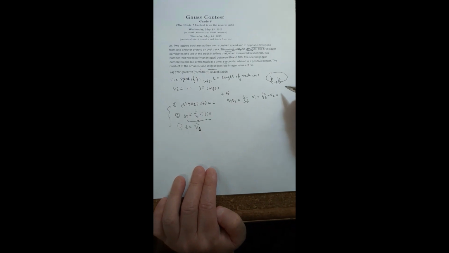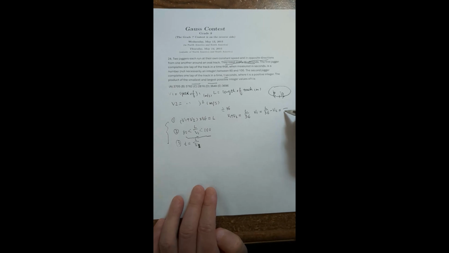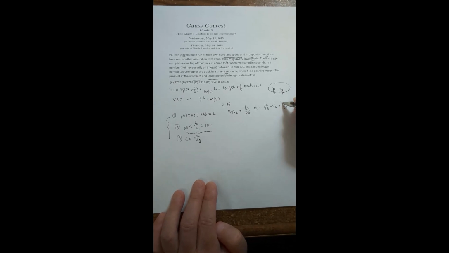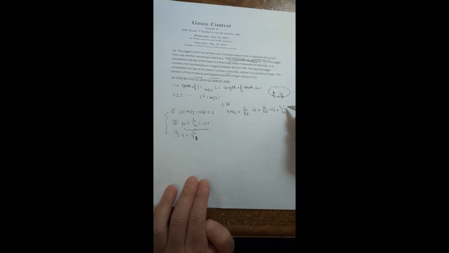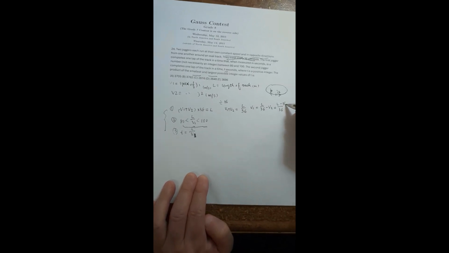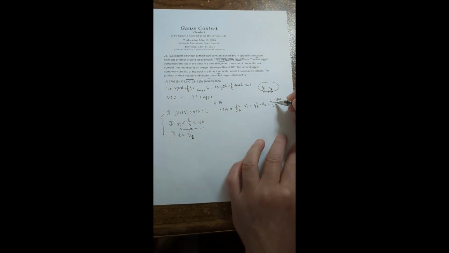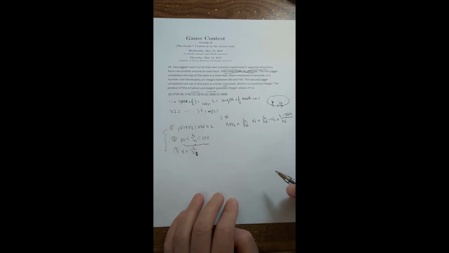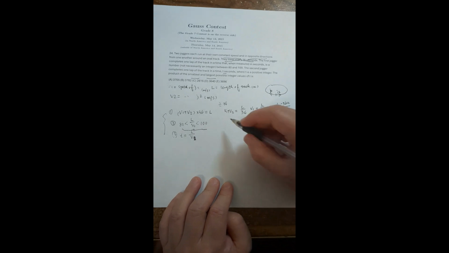And we can make it a fraction: I multiply V2 by 36 and use 36 as the denominator.